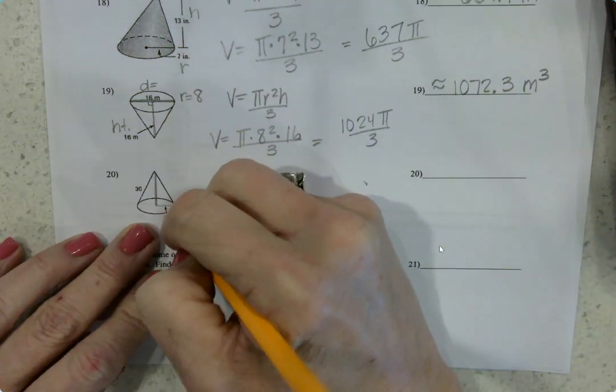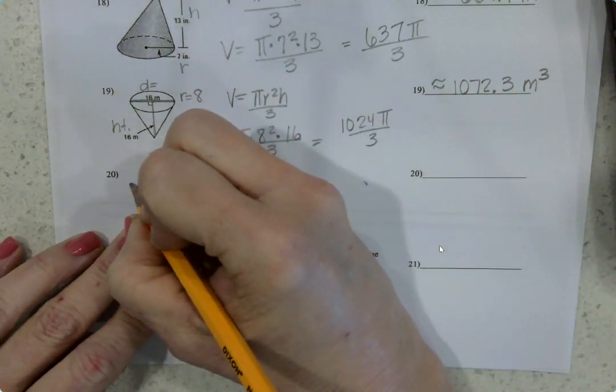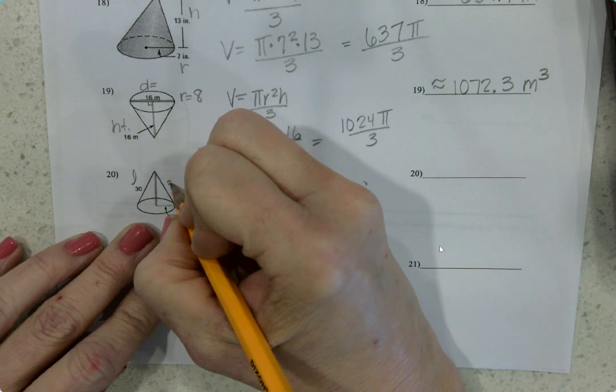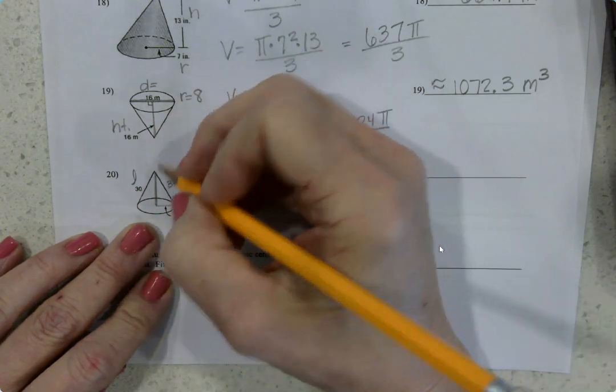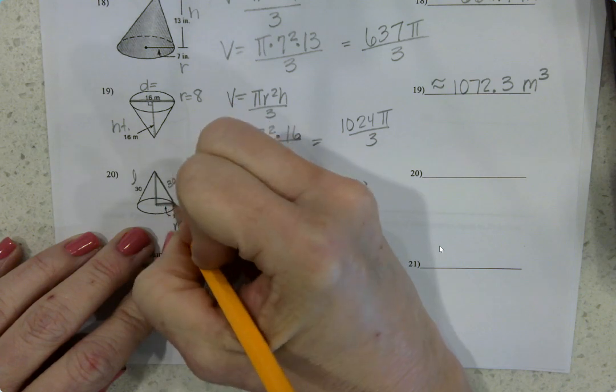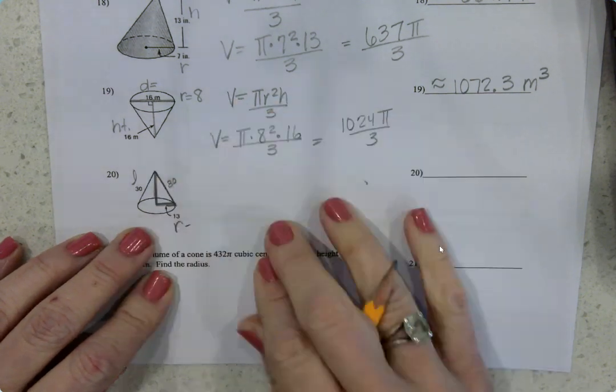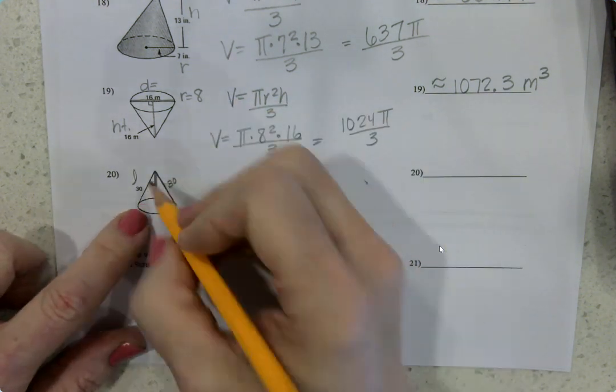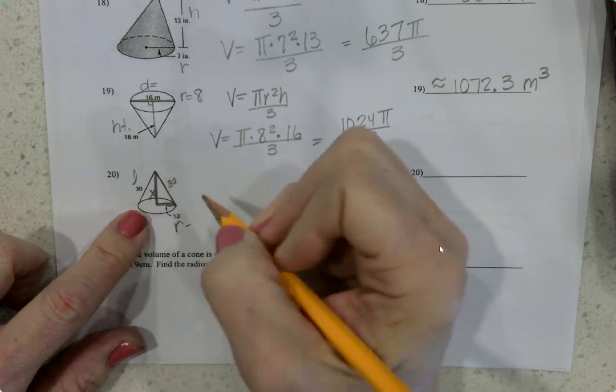Okay, now this particular cone here, we do not know the height. We do know the radius, and we know the slant height. So if that side is 30, so is this side. So this triangle right here, we are going to have to use the Pythagorean theorem to get this height right there.